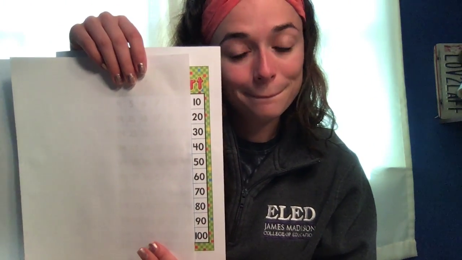What do we notice about these? Is there anything that's the same? They all end in a number, right? They all end in 0. What about the one that it starts with? What do we notice about that?